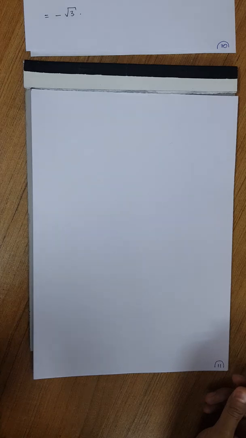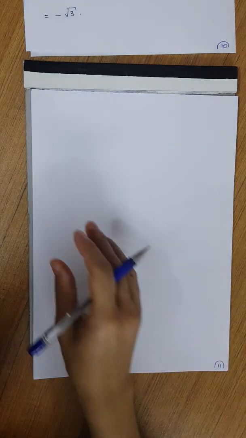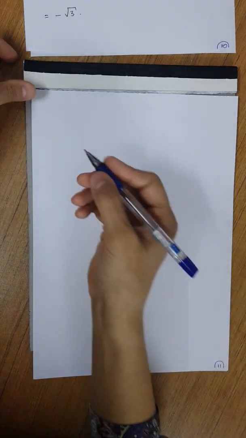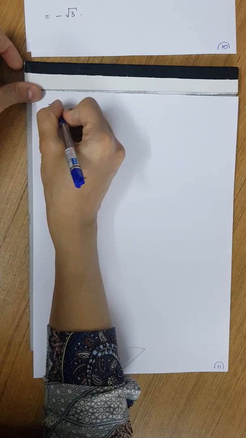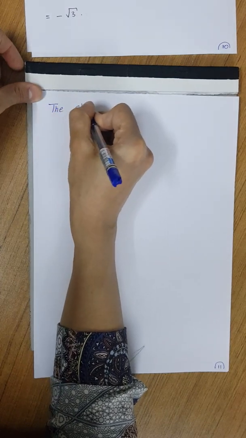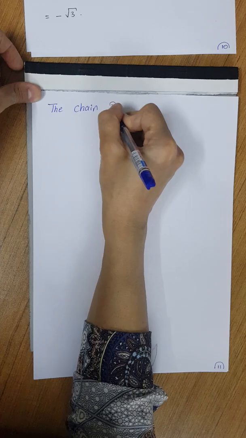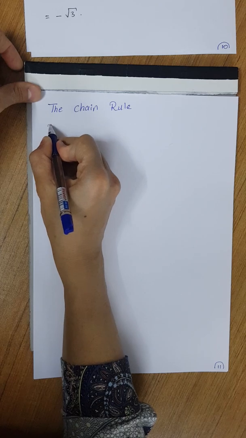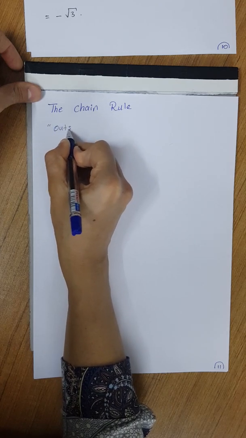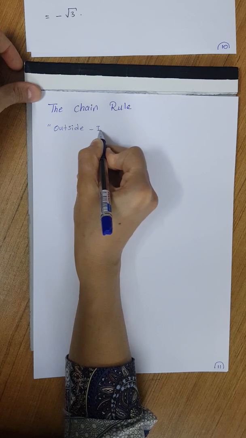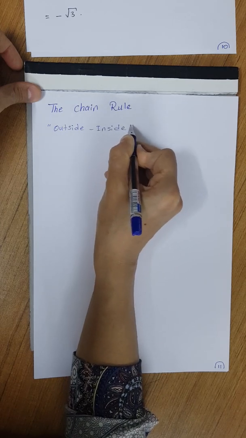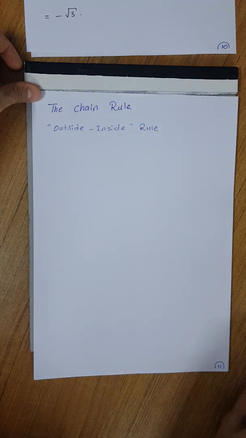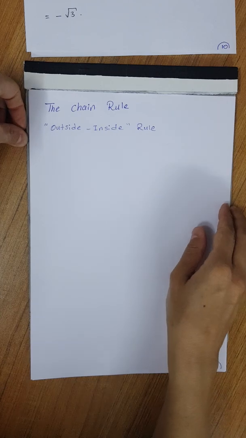What is chain rule? In chain rule, I have given a function inside another function, okay? For example, if I have got, let me write the chain rule here. Or we can say when we are taking the derivative, outside inside rule. When we are using chain rule, sometimes in some places it's called outside inside rule.